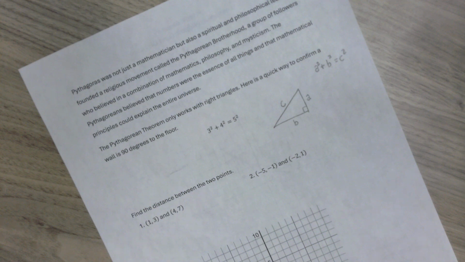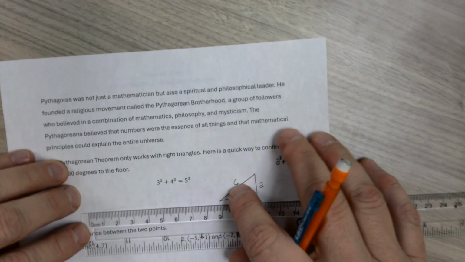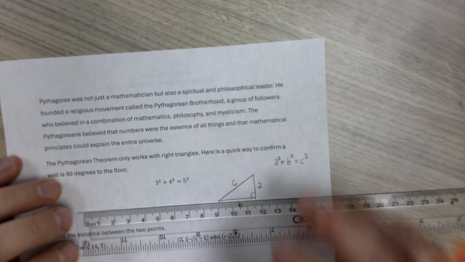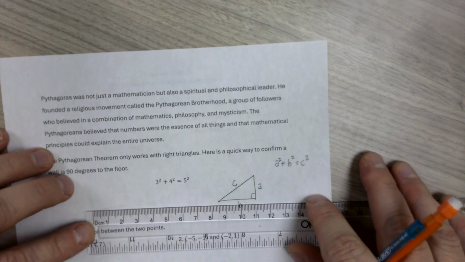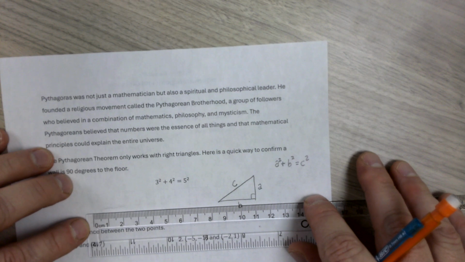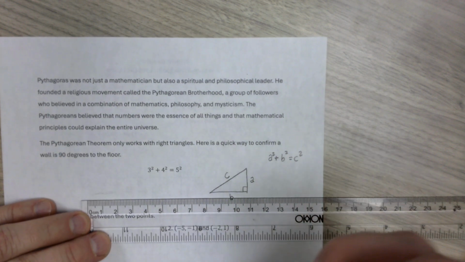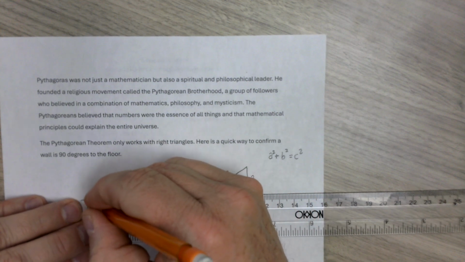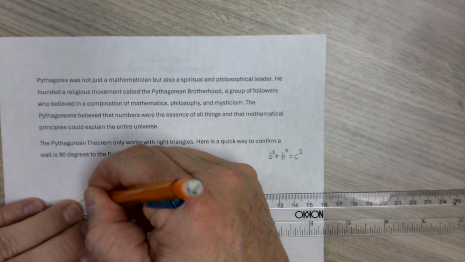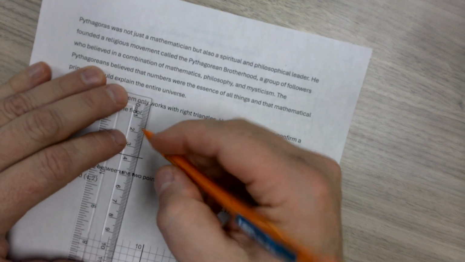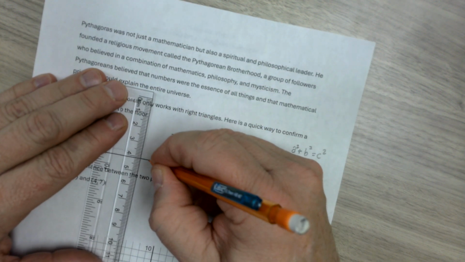To try and keep it consistent, I'm going to go ahead and try and measure this a little bit. I'm going to use 3, I don't know if I have enough room to do what I want to do here. I'm going to go ahead and draw this 3 units this way. And then I'm going to try and go 4 units straight up.